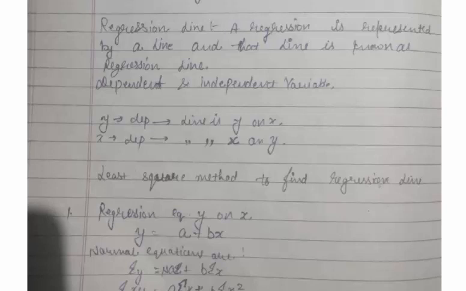Suppose we have two variables x and y. If the change in y and x is in equal proportion, then the regression is linear regression, otherwise non-linear regression. So, regression basically defines the average relationship between two or more than two variables.